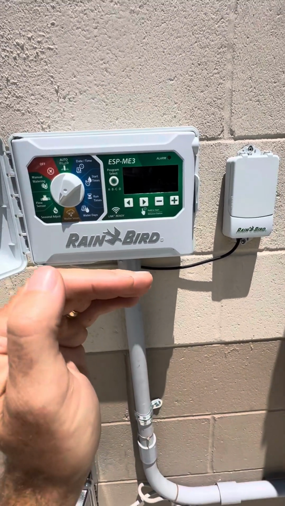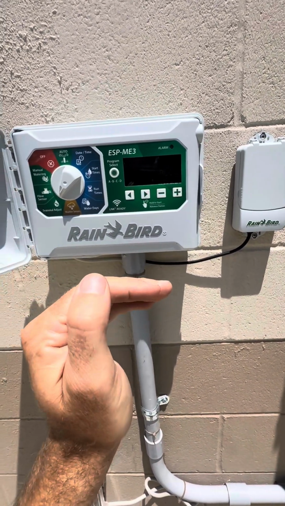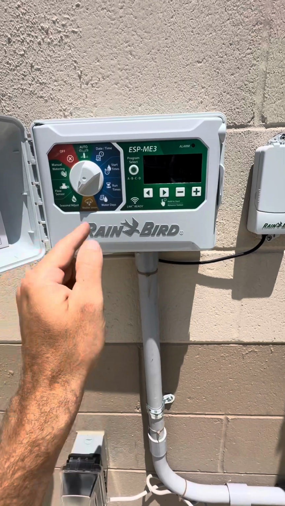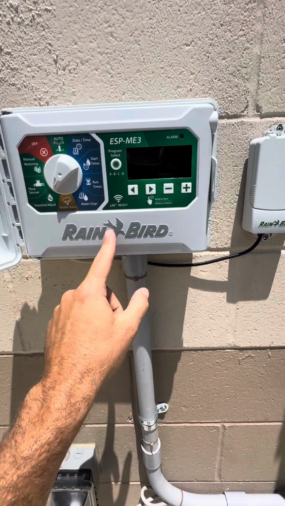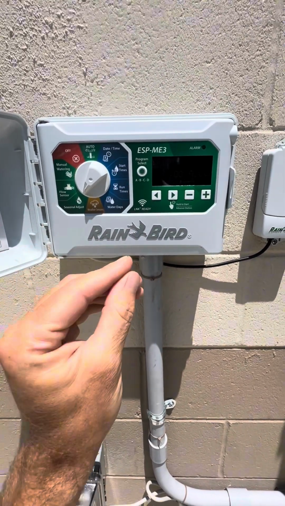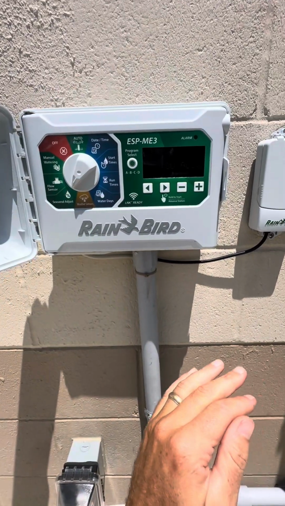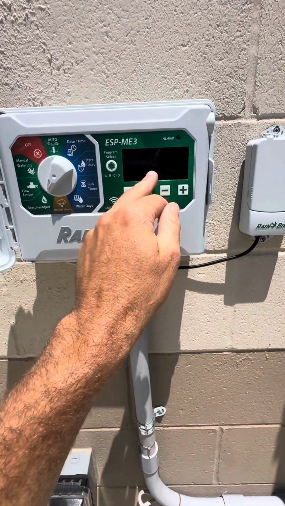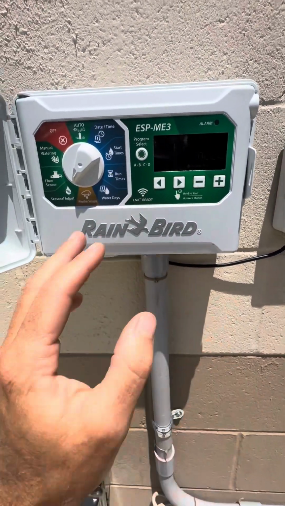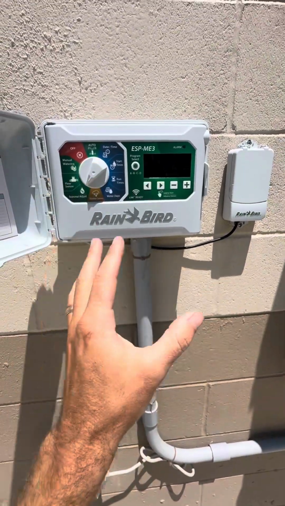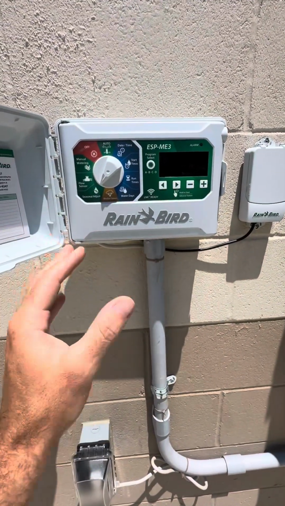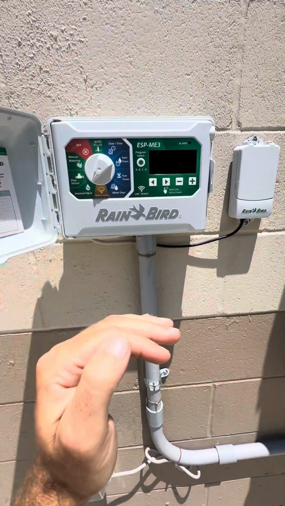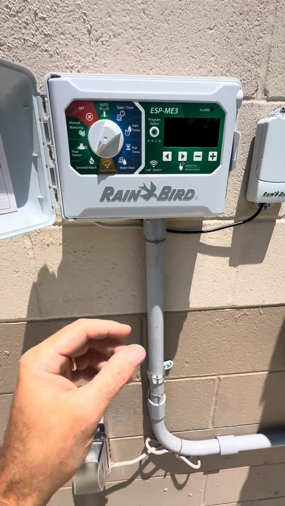So if you have a zone that's 15 minutes and you have your seasonal adjustment percentage on 50%, it's going to run 7.5 minutes every zone. So you just want to be careful that this isn't set to 0, because then nothing will turn on. But it's an easy way to turn all the zones down or up in scale depending on the season.